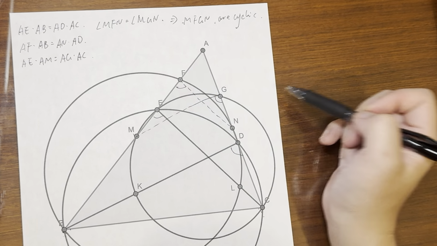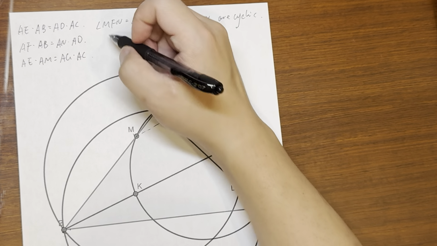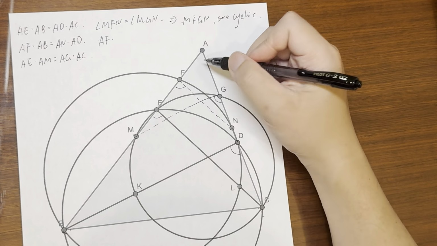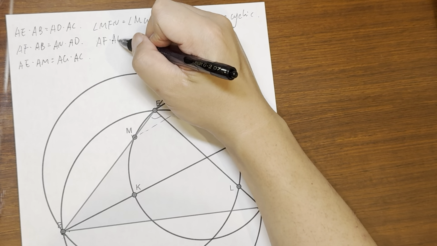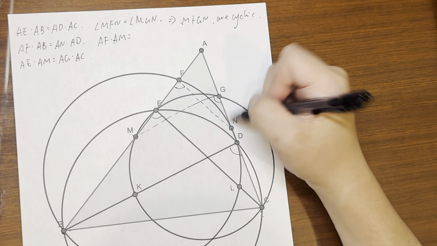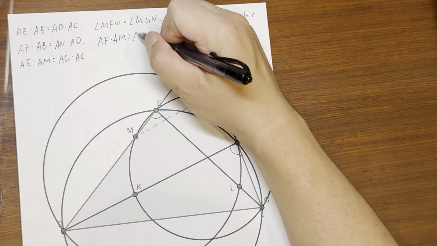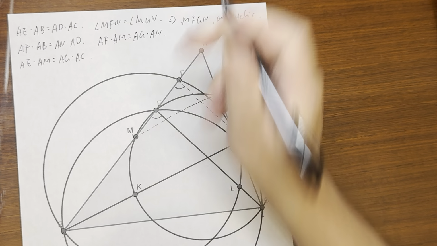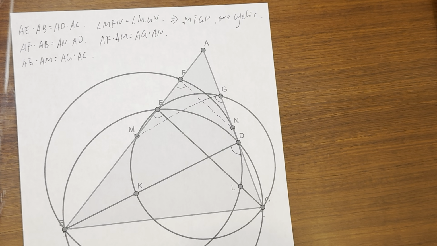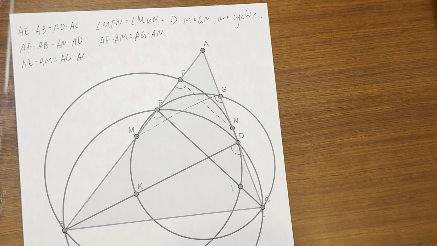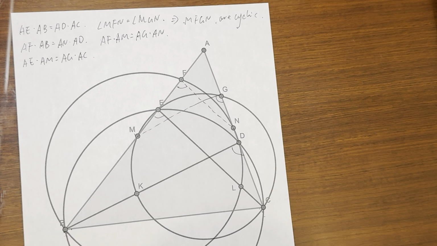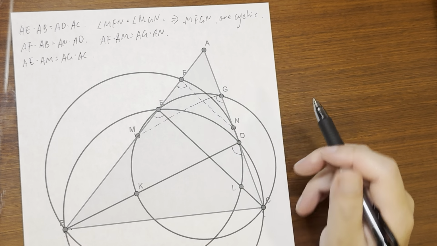From here, what we can get is AF times AM equals AG times AN. That's all we have.